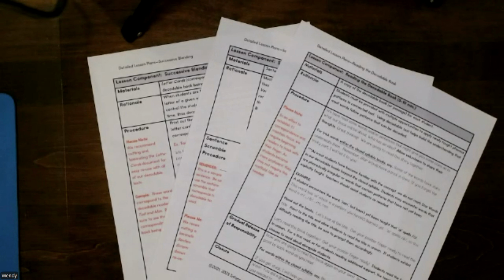The supplemental resource pack that aligns with our published decodable books also includes lesson plans for every component of the structured literacy lesson.